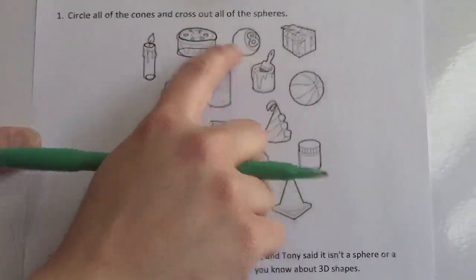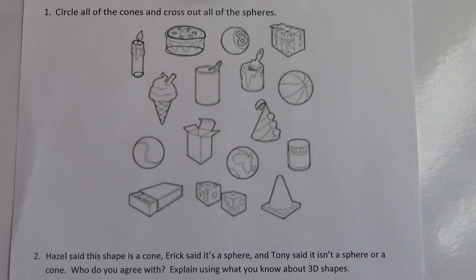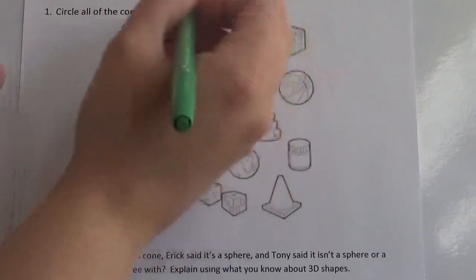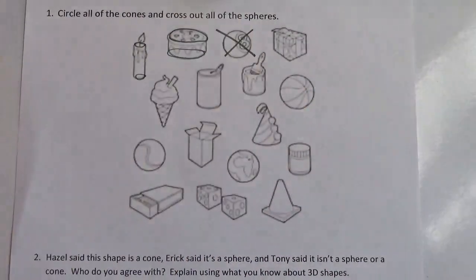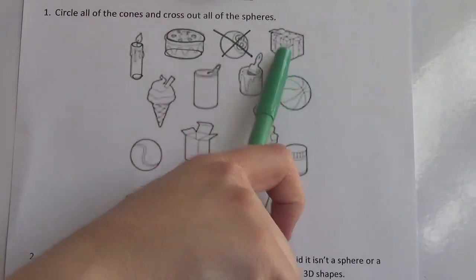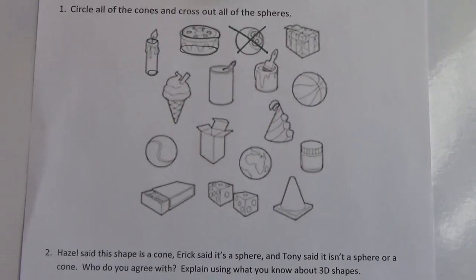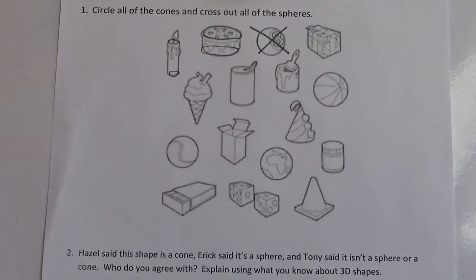This is an 8-ball. There's a game called pool, and this is the 8-ball that is on top of the pool table. This is a sphere. So my job was to cross out the spheres, so I'm going to do that. Over here is a prism. This looks like some sort of cube or a rectangular prism, so I'm not going to do anything about that because I'm looking right now for cones and spheres.